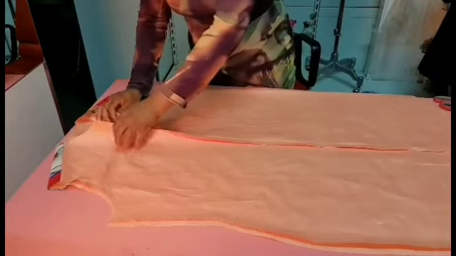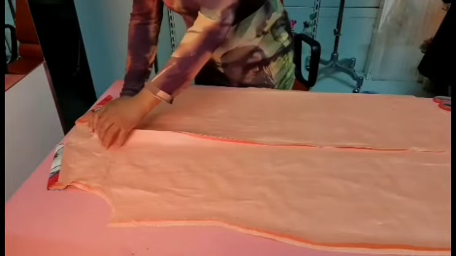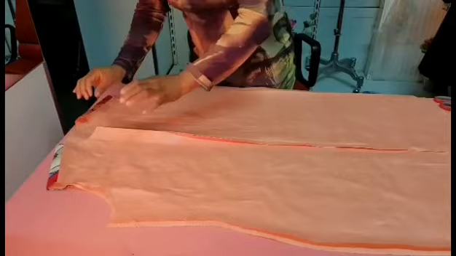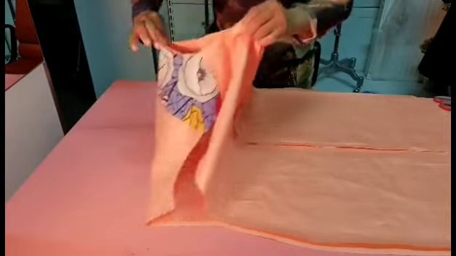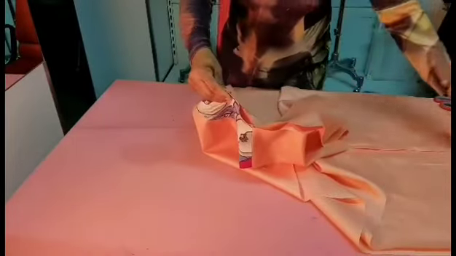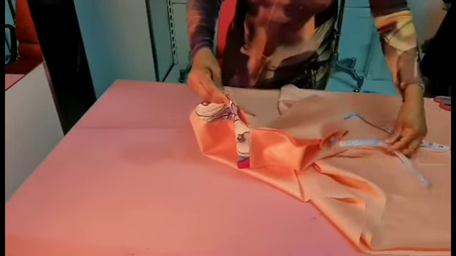So now let us determine our collar. Remember, it's going to have a collar. So how do you determine your collar? Just your neckline, you take it and you get your measurement. So now let's get our measurement. Then you take your tape.